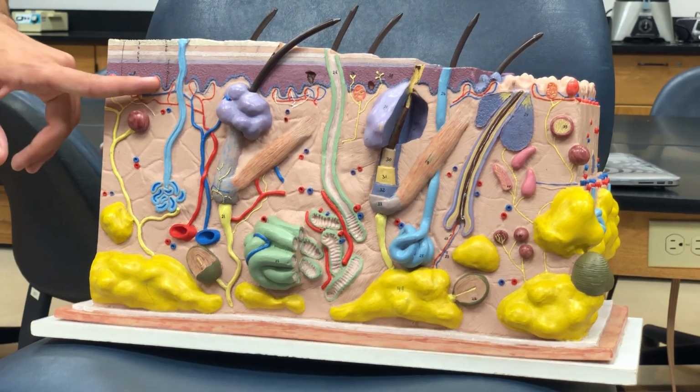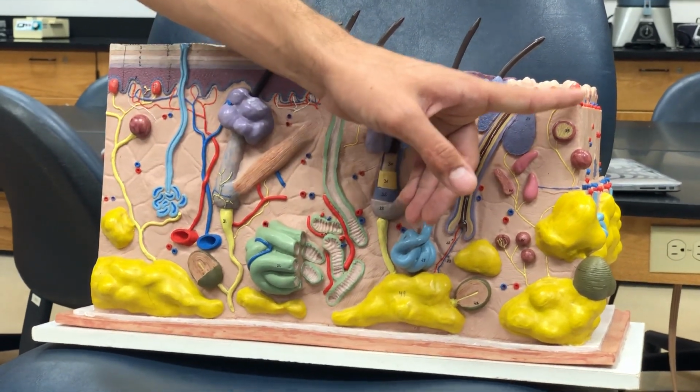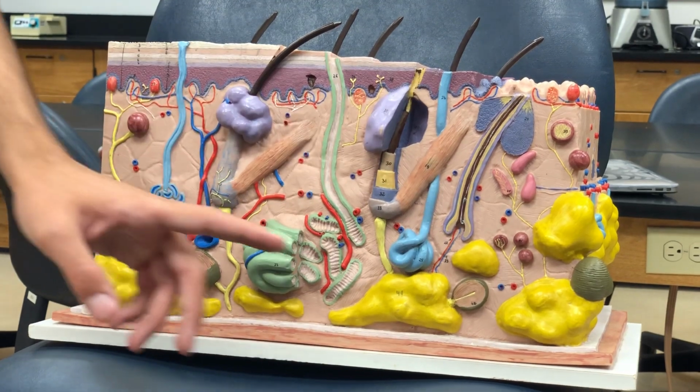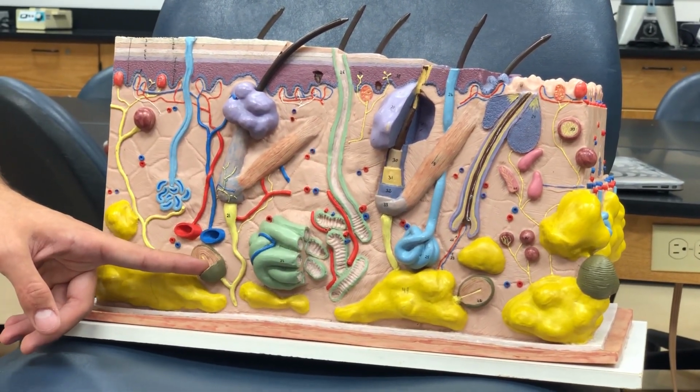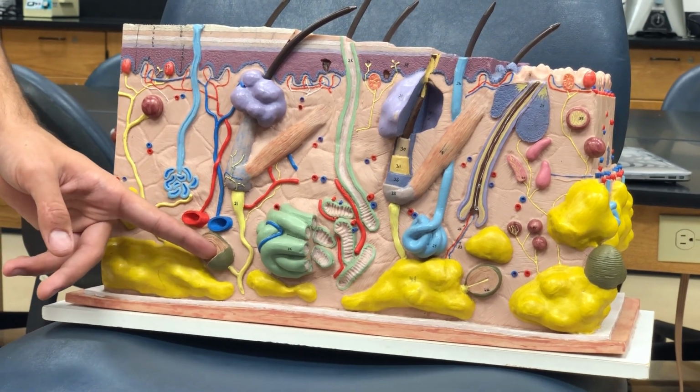What are these little guys up here? Tactile corpuscles. And what are the larger ones down here? Lamellar corpuscles. Yes.